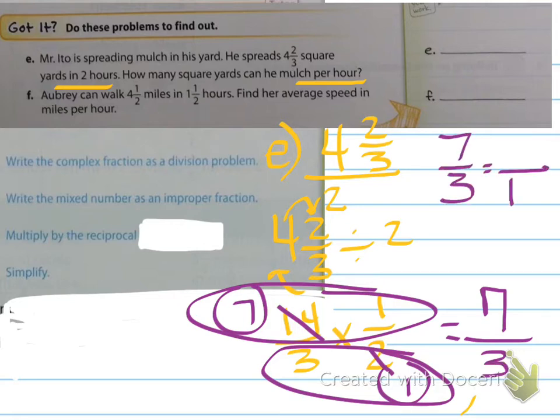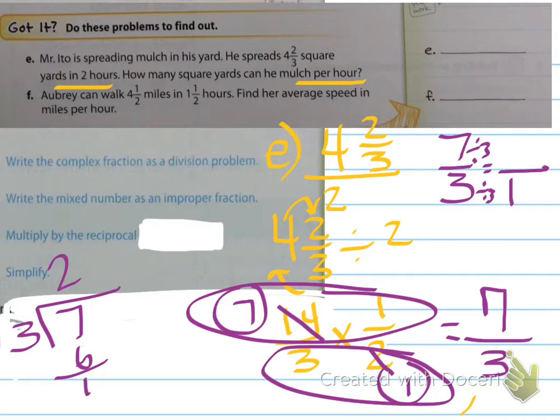Now to make that a 1 on the bottom, I'm going to divide top and bottom by 3. And so I get 7/3, which will be 2 1/3 square yards over 1 hour. So 2 1/3 square yards in 1 hour, which if you think about it, that would be half of, because whenever we're talking about dividing by 2, we're taking half of something. So 4 2/3, 1/2 of that would be 2 1/3, because 2 1/3 plus 2 1/3 makes 4 2/3.